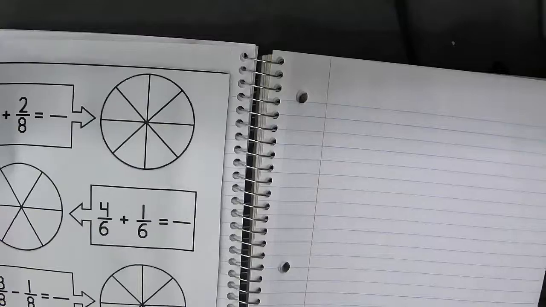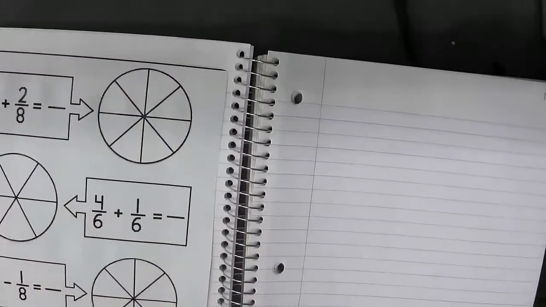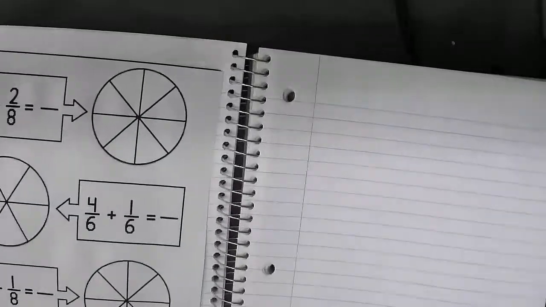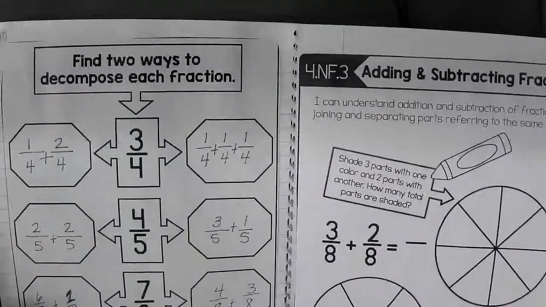Now, this should be review of 4th grade. You are adding and subtracting like denominators. The 5th grade standard is adding and subtracting unlike denominators, which we will get to, but you need to make sure you remember how to do regular denominators first.